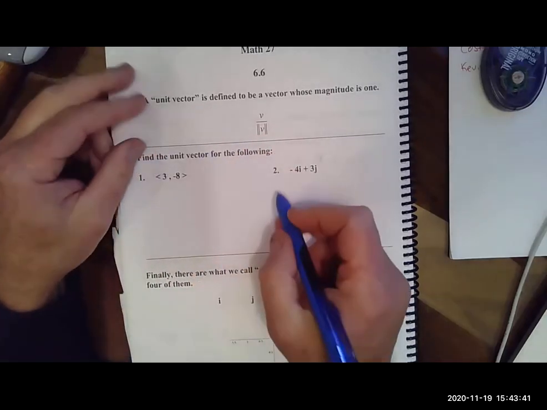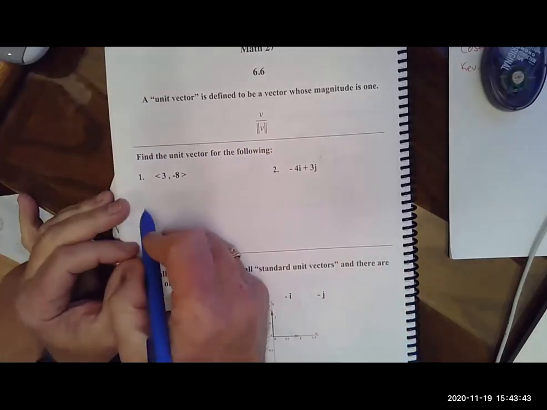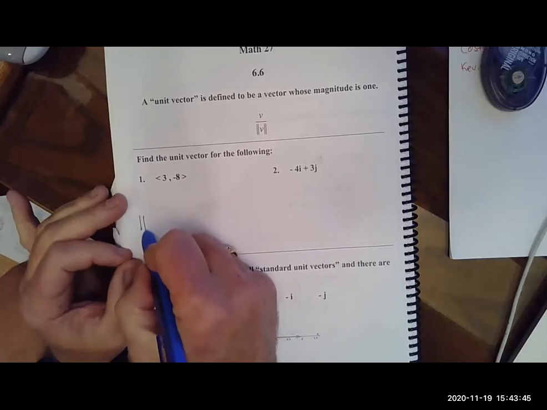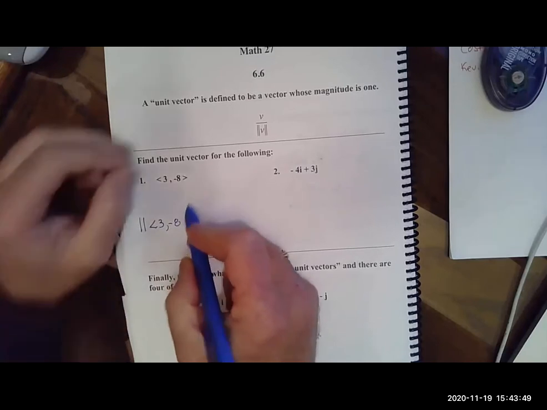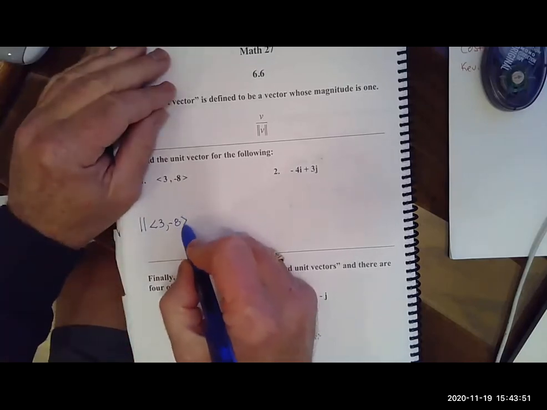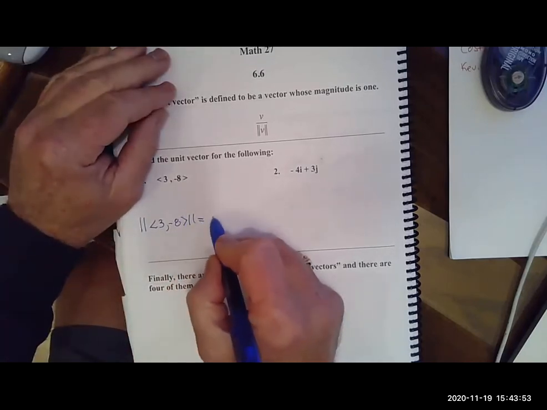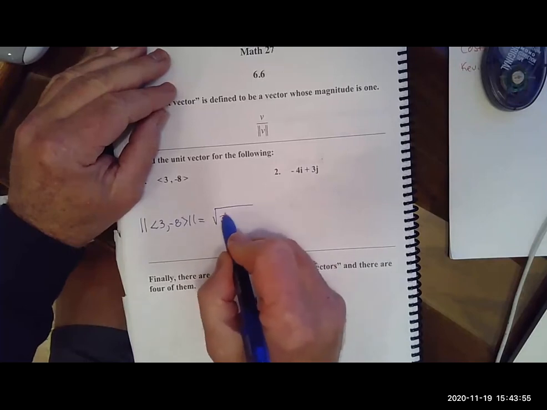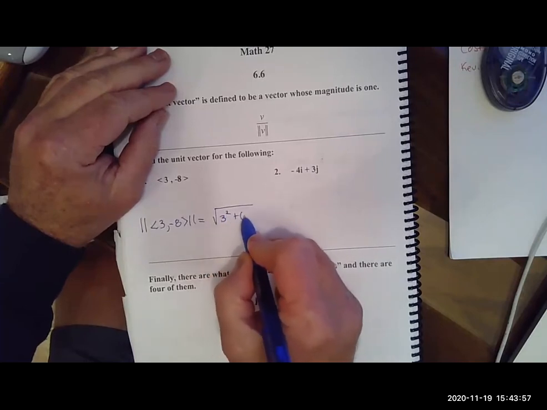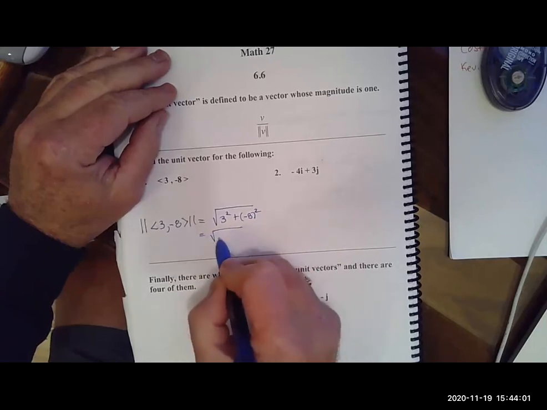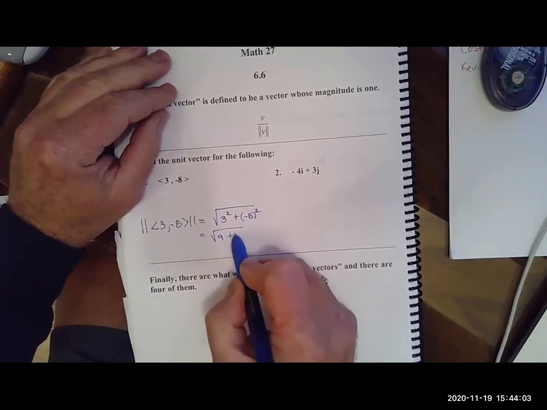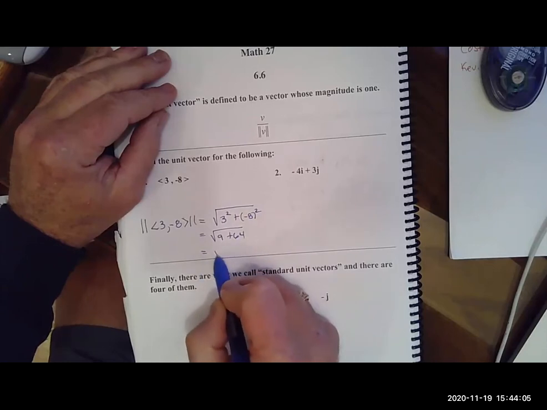So I still need to find the magnitude of this vector, 3, -8. Square root of 3 squared plus -8 squared, 9 and 64, 73.